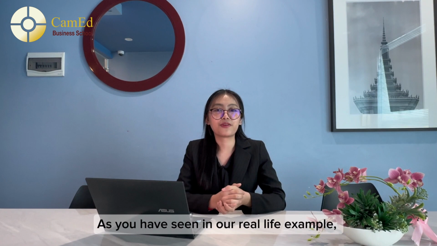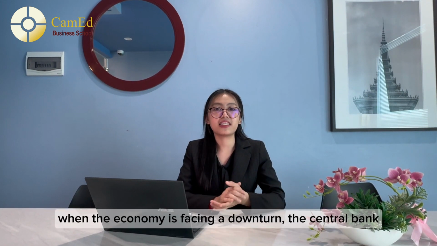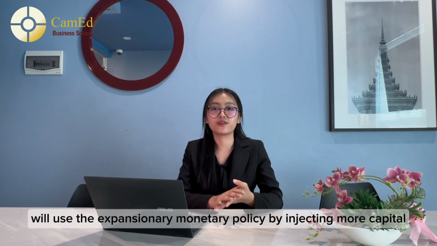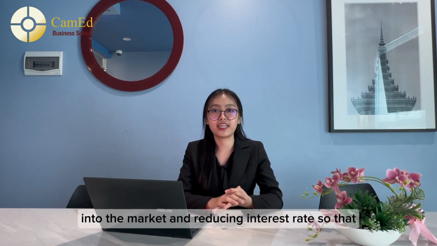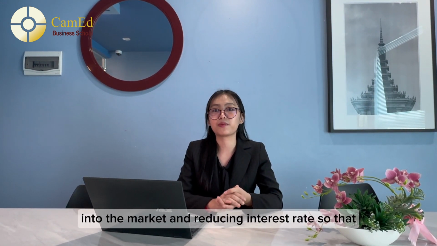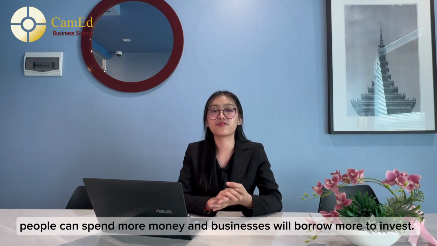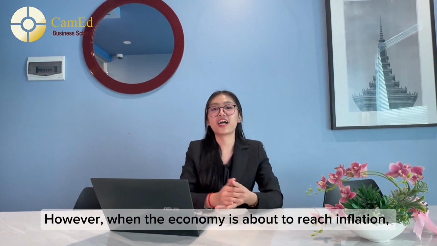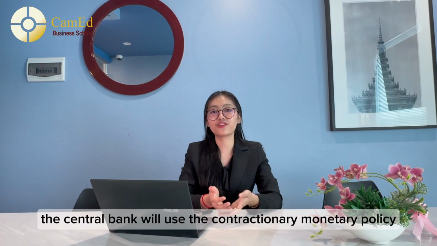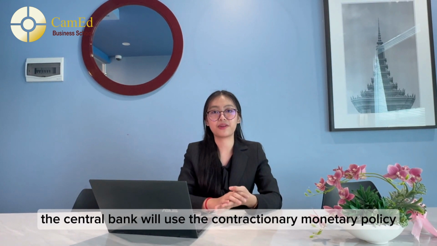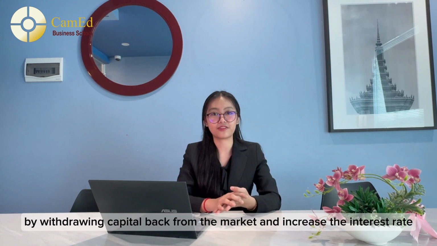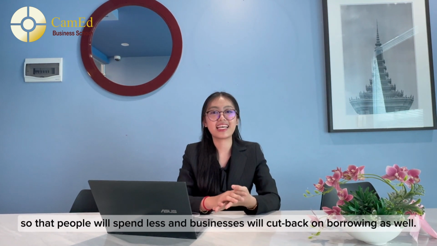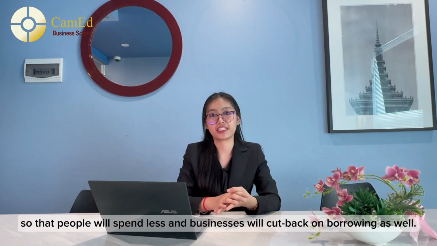As you have seen in our real-life example, when the economy is facing a downturn, the central bank will use the expansionary monetary policy by injecting more capital into the market and reducing the interest rates so that people can spend more money and businesses will borrow more to invest. However, when the economy is about to reach inflation, the central bank will use the contractionary monetary policy by withdrawing the capital back from the market and increasing the interest rate so that people will spend less and businesses will cut back on borrowing as well.